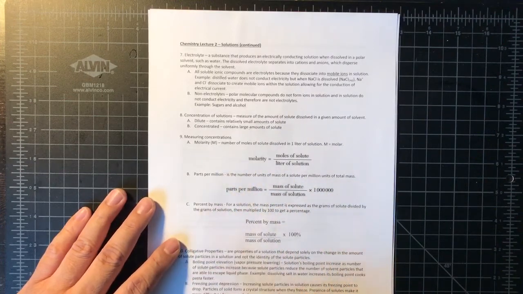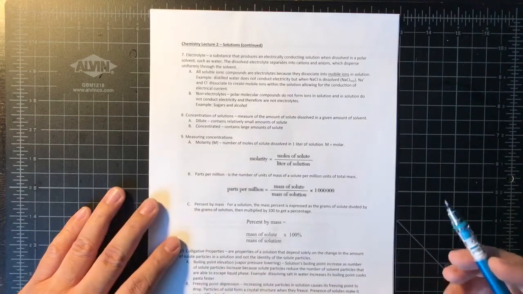You'll never forget that. And finally, C, percent by mass. You know percent by mass. We've done it before.